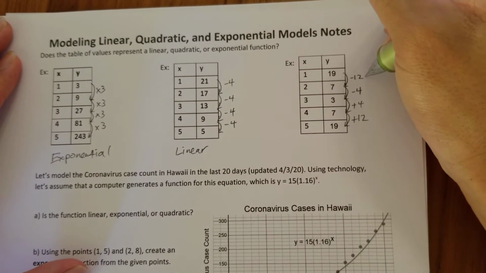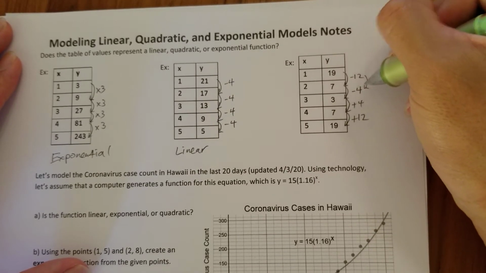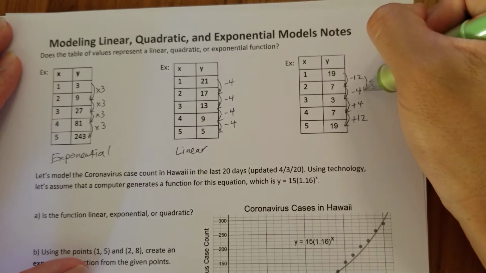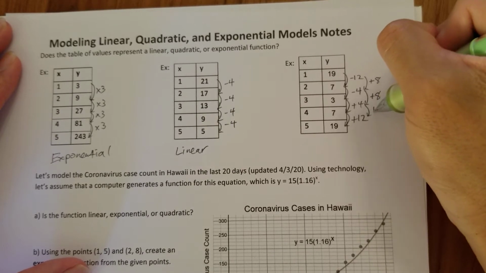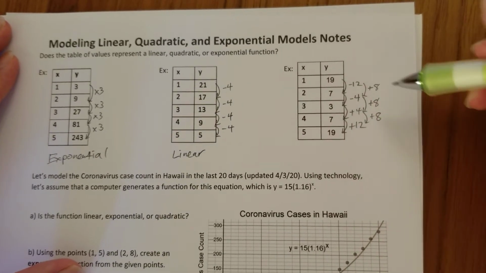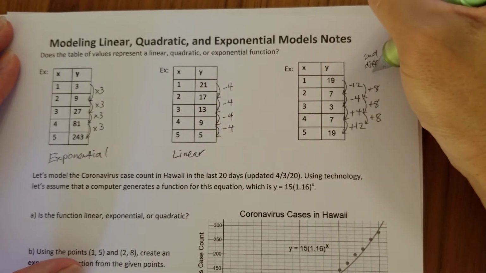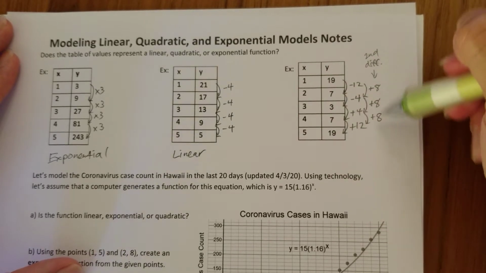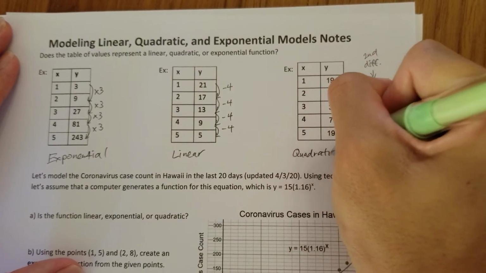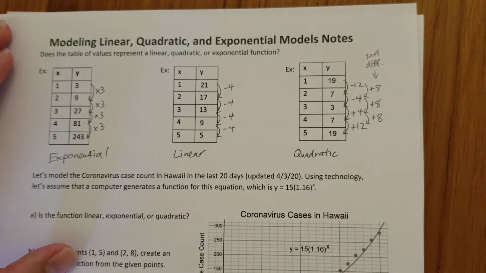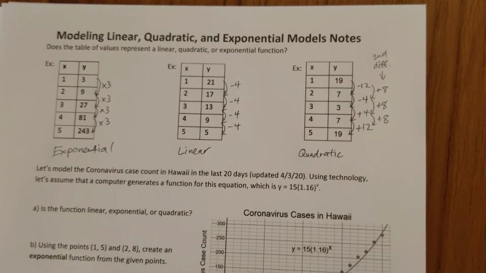Then if you want to find the second difference, between -12 and -4, you would add 8. From the difference between -4 and +4, you'd also add 8. And from here, you'd also add 8. So you see here, this is our second difference. Since all the numbers in the second difference are the same, this is going to represent a quadratic function. Okay? Let me know if you have any questions on that.